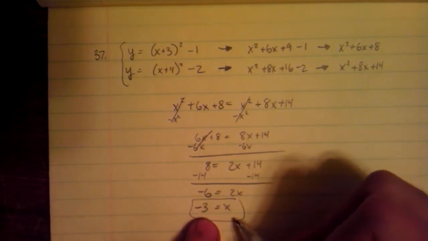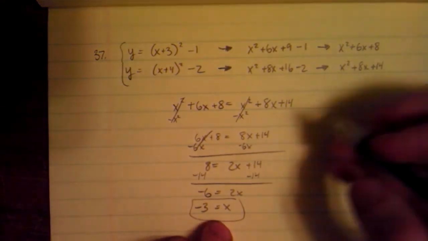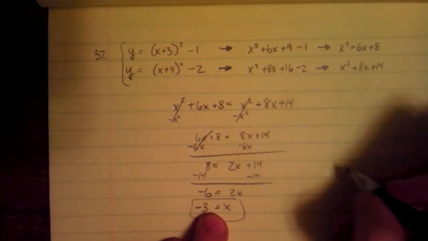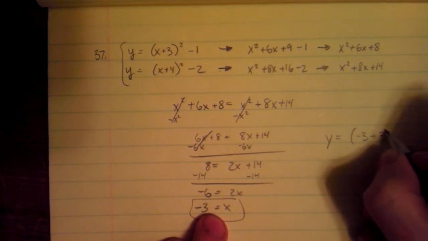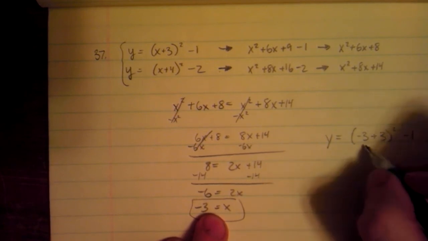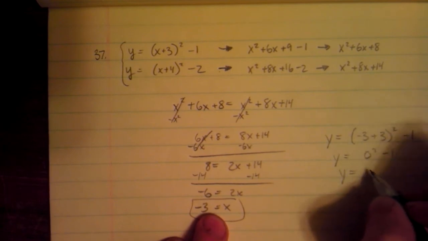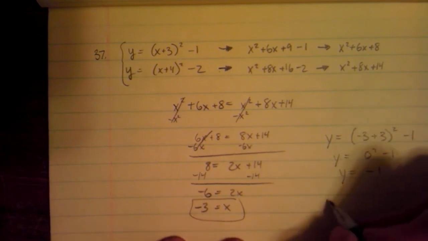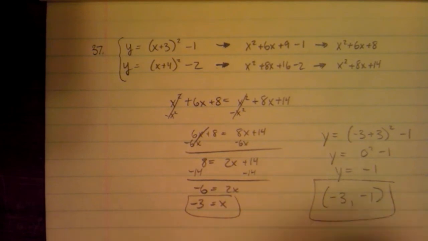So notice this is just an x value. And when two equations are going to cross, they're going to cross at a point. I need to find the y value. So to do that, I'm going to take my top equation here and go back and plug in the x value that I found. So y would equal 0 squared minus 1, which is just negative 1. So the solution to the system is the point negative 3, negative 1.